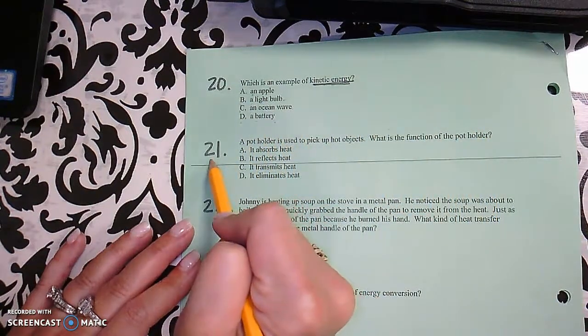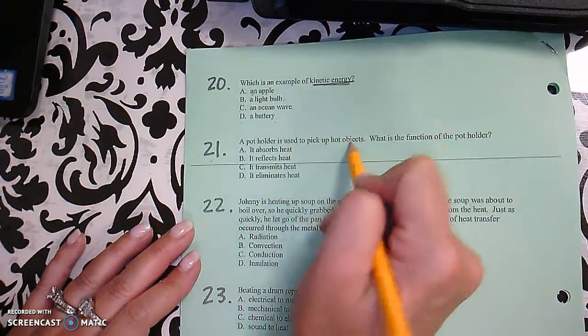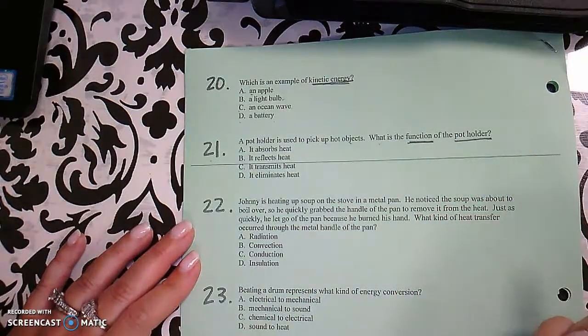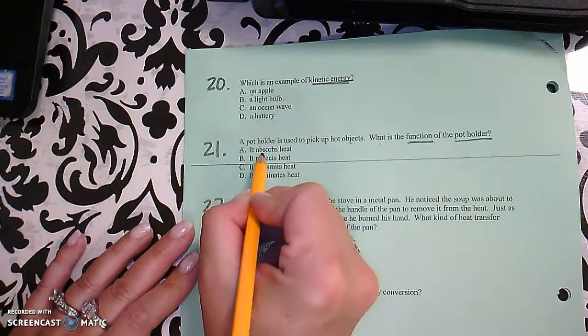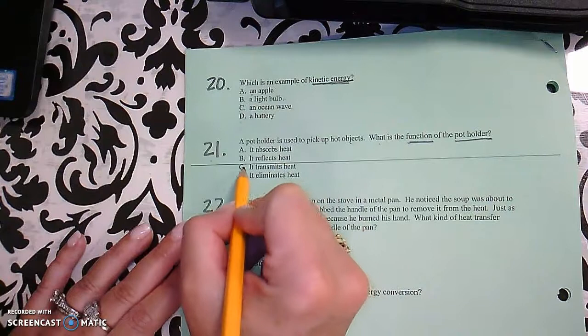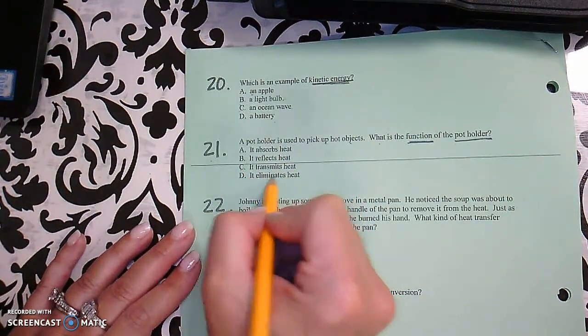Number 21. A pot holder is used to pick up hot objects. What is the function of the pot holder? What's the job of the pot holder? A, it absorbs heat. B, it reflects heat. C, it transmits heat. Or D, it eliminates heat.